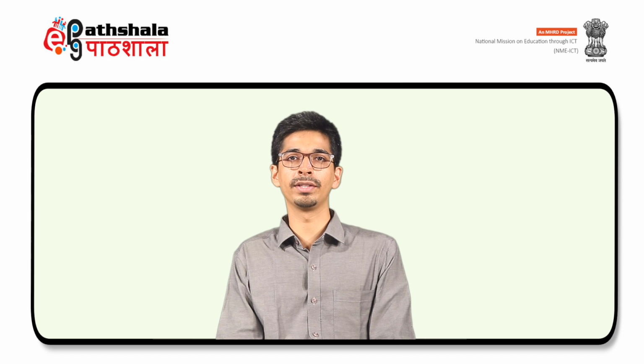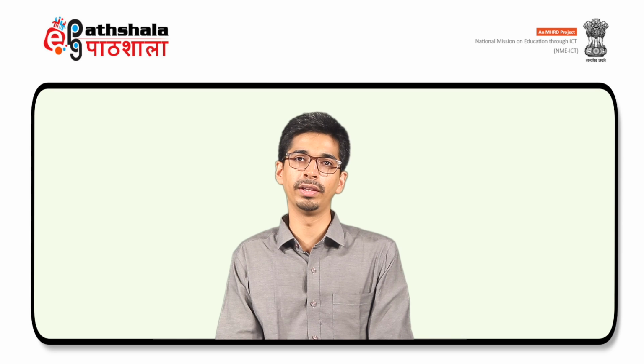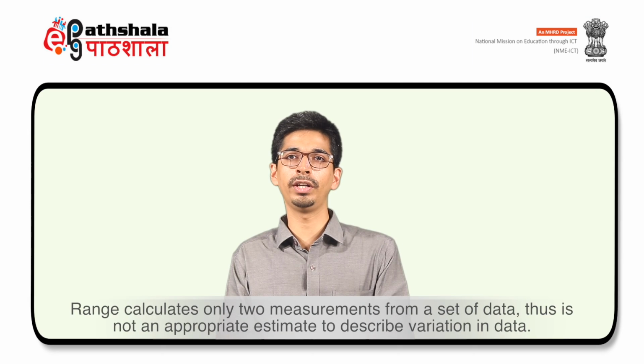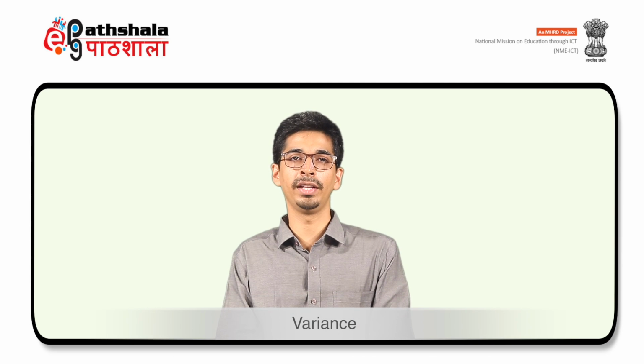Third is the range. Range is one of the ways to express the distribution of measurement and is defined as the difference between the greatest and the smallest value in the set of data. Range calculates only two measurements from a set of data, thus is not an appropriate estimate to describe variation in data. Fourth term is variance.